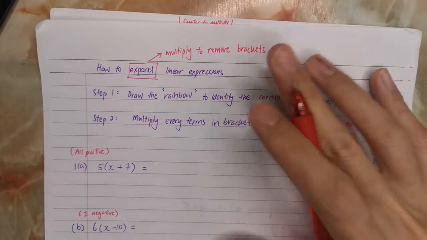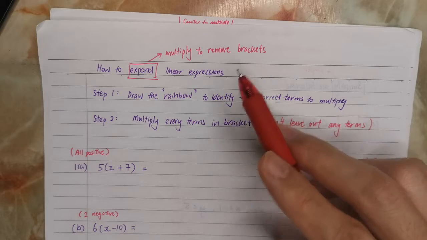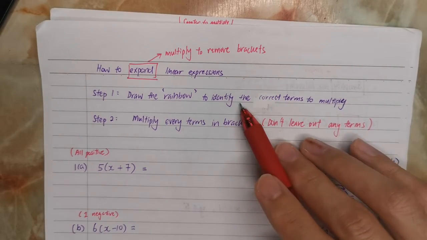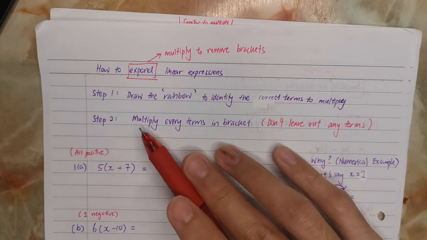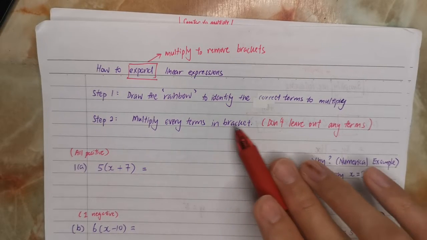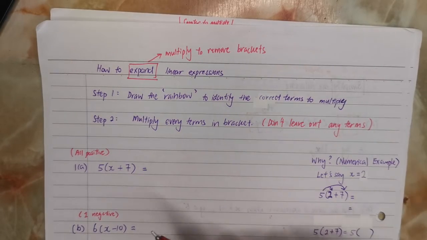So what does it mean? Now don't worry, I'll show you what it means. Whenever you do such a question, you draw the rainbow to identify the correct terms to multiply. And after you multiply, you must make sure that you multiply every term in the bracket. Don't leave out any terms. So let's try one question.